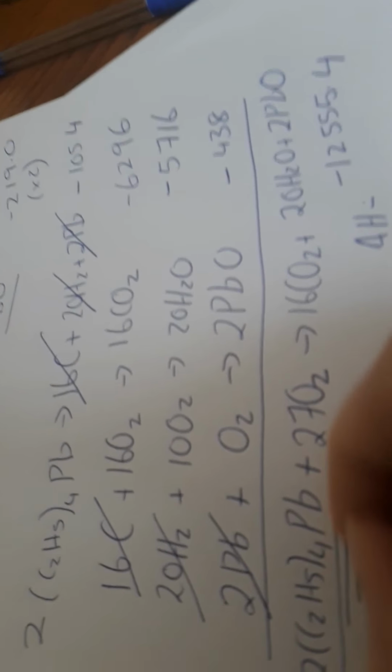Now, in the question, you're asked for 1 mole of tetraethyl lead. But here I have 2 moles. So I have to divide it by 2. And when I divide it by 2, that will give me the amount in 1 mole. So my amount in 1 mole is minus 6277.7 kilojoules per mole. Okay, that's method 1.